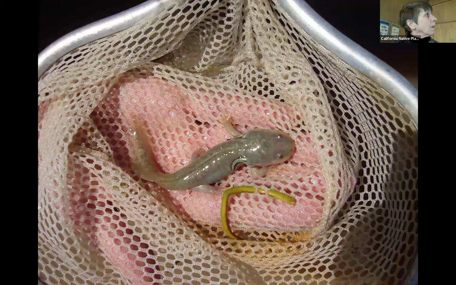And this is a larva of a California tiger salamander. This one is actually fairly far along. You can see it has legs, and its long feathery gills are being reabsorbed in its body. These are really dumb animals, particularly in their aquatic phase.